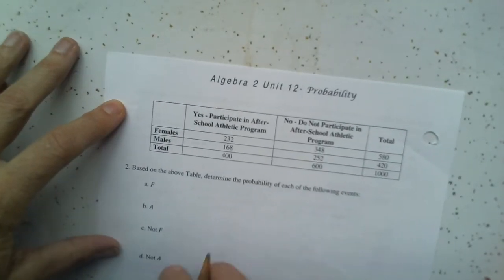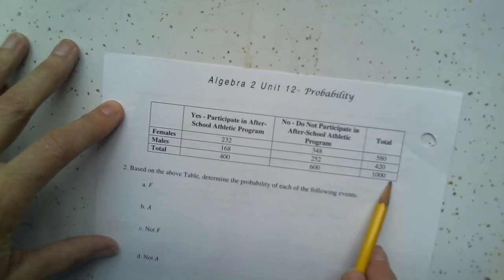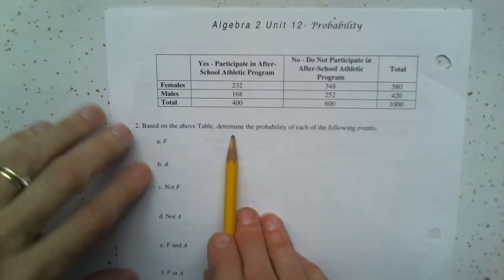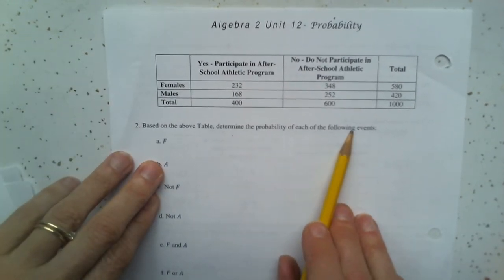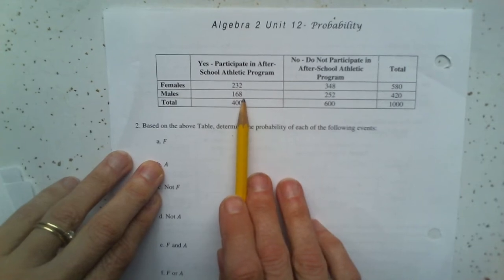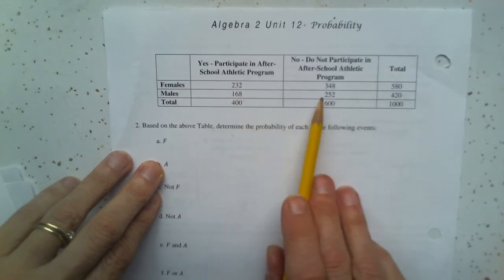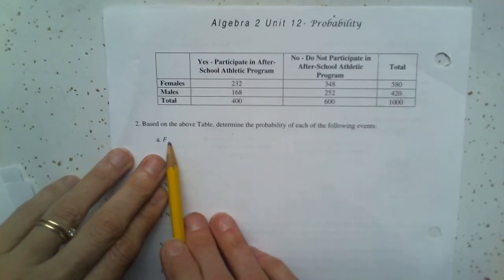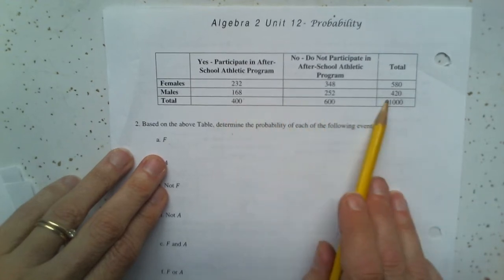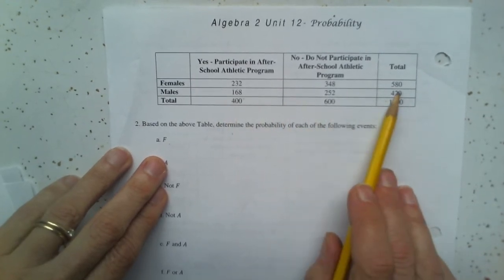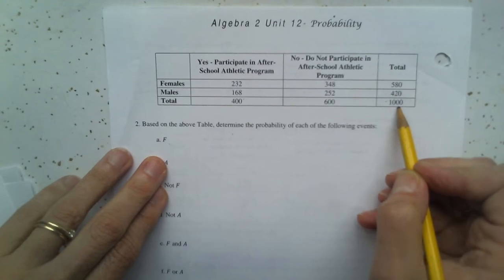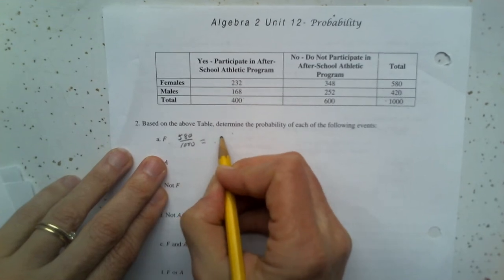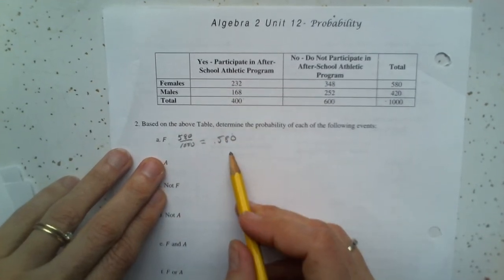Over on page 413, again, we have this table filled out for us, just like what we did before. And now we're going to find the probability of each one of these events. All of these numbers are going to be divided by a total number, either in the row or the column. So what's the probability that somebody in this school is a female? We were already given that. That would be 580 over 1,000, which is 0.580. That was given to us, so that's nothing new.